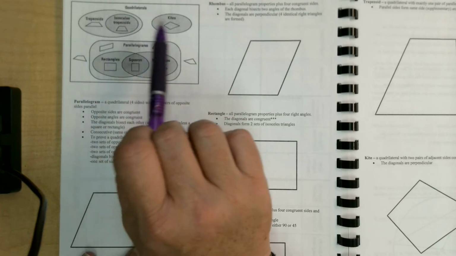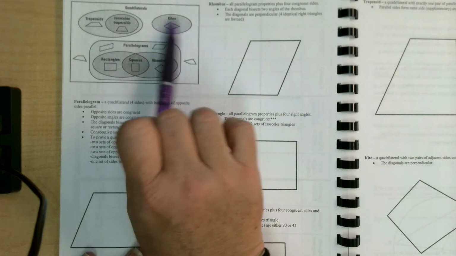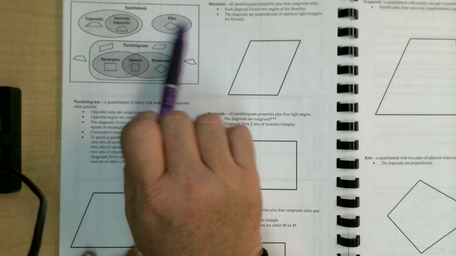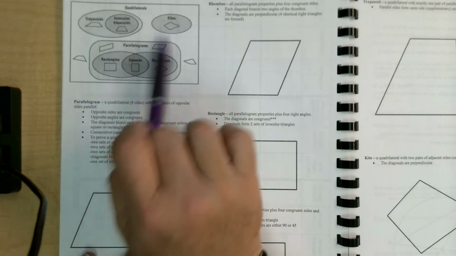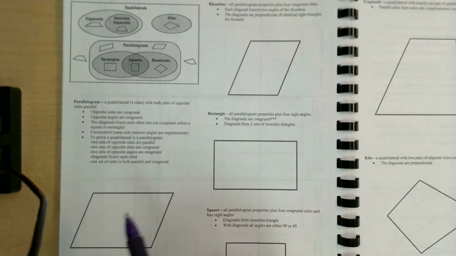And then the third family we have are the kites. That's kind of its own solo quadrilateral that has absolutely no parallel sides. So that's the 3 division families we have of the quadrilaterals. So let's first start with the parallelogram family.